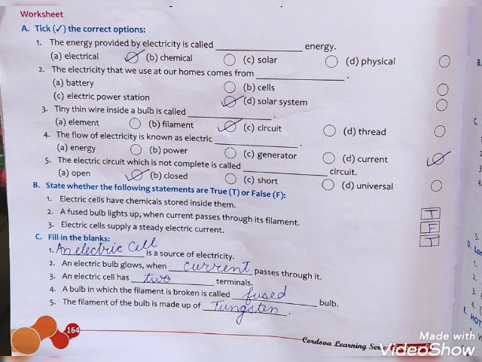Next question: the electricity that we use at our homes comes from dash. When we look at things around us which work with the help of electricity, what are the sources of that energy? Battery, cells, electric power station, or solar system? Though we have solar sheets nowadays and are using solar energy also, most of the electric energy that we use at our homes comes from the electric power station.